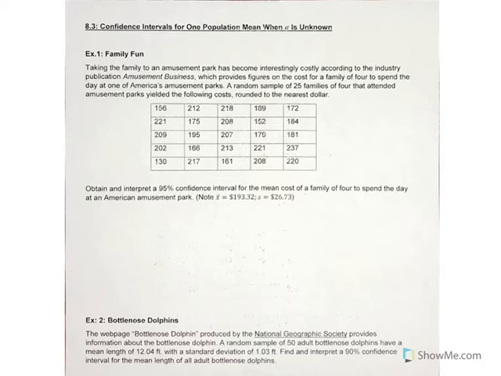It says, taking the family to an amusement park has become increasingly costly, according to the industry publication Amusement Business, which provides figures on the cost for a family of 4 to spend the day at one of America's amusement parks.